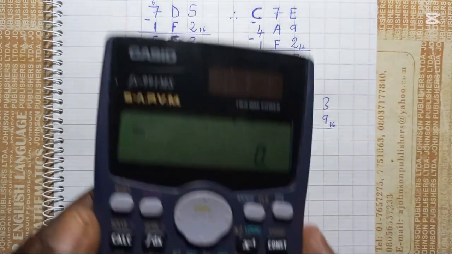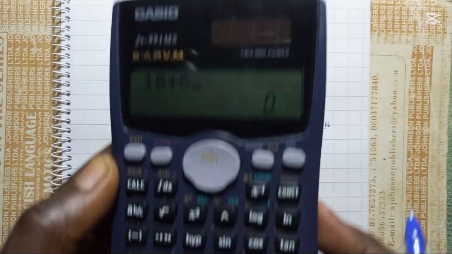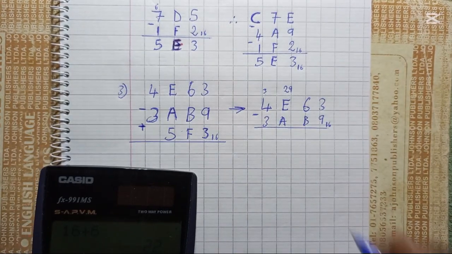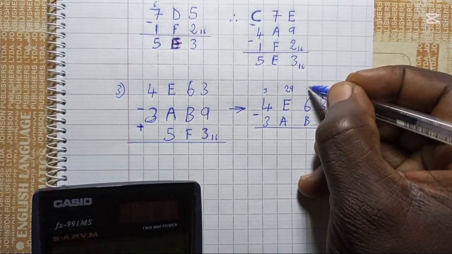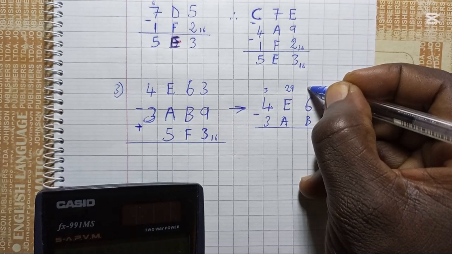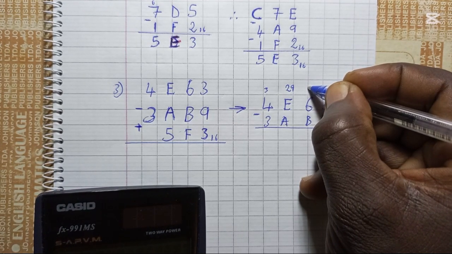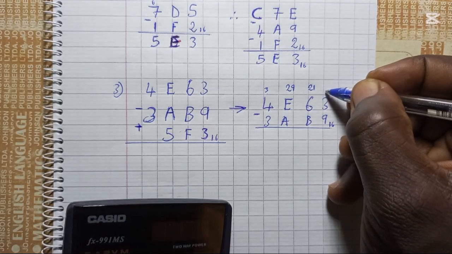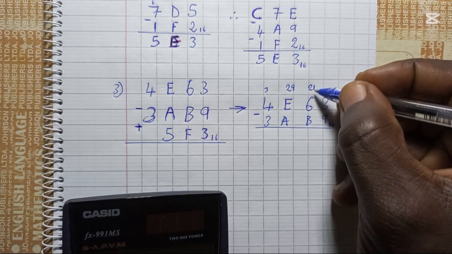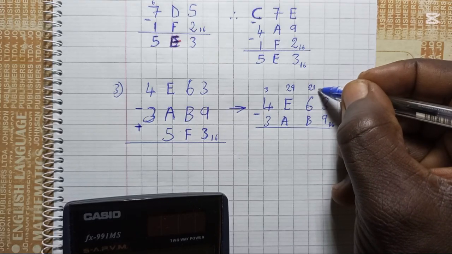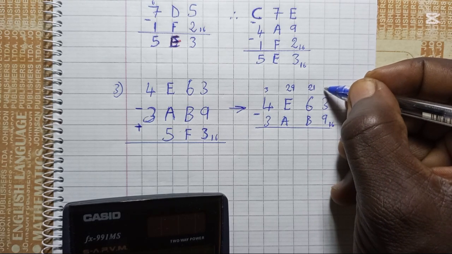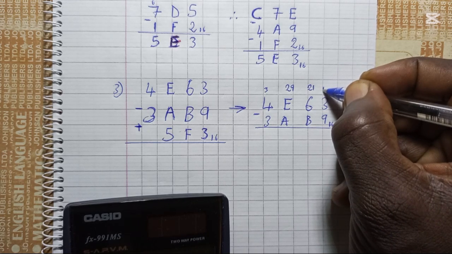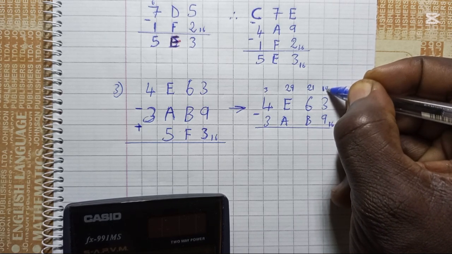So 16 plus 6 will give us 22. Now that 22, I'm still going to remove 1 from the 22, so here will be 21. And then finally I'll bring the last one to this side, which I removed from the 22. Now that one I'm getting to this side is equivalent to 16. 16 plus 3 is 19.